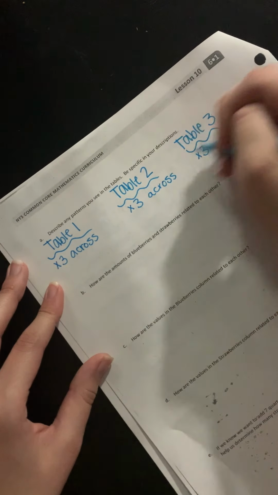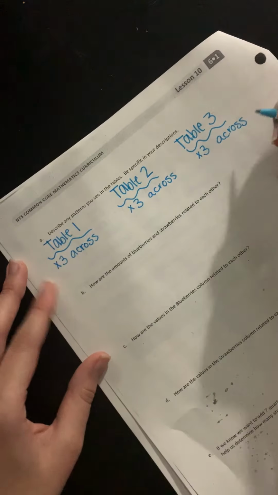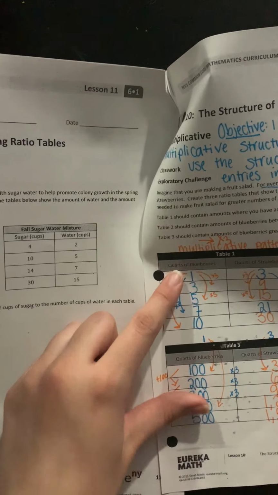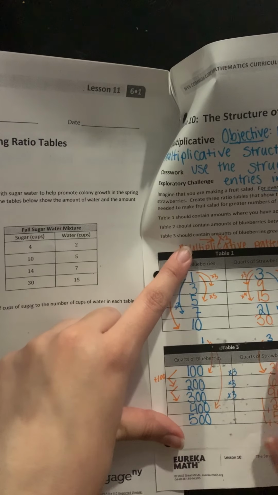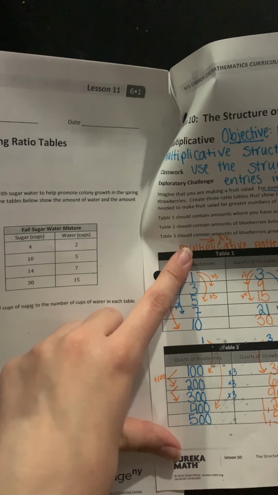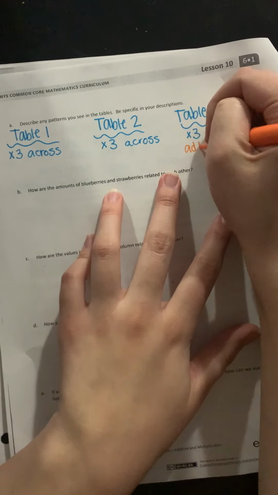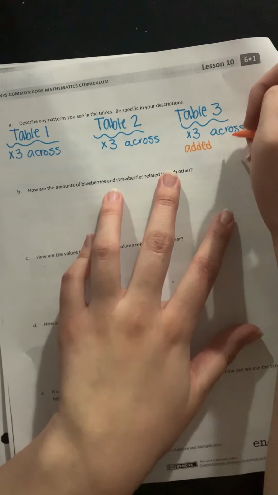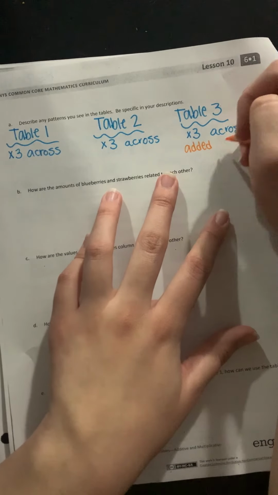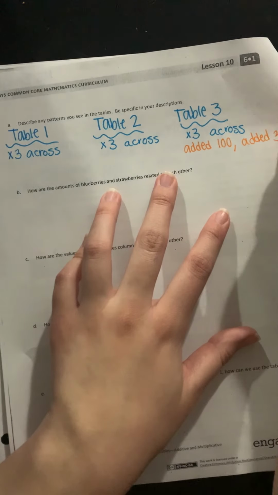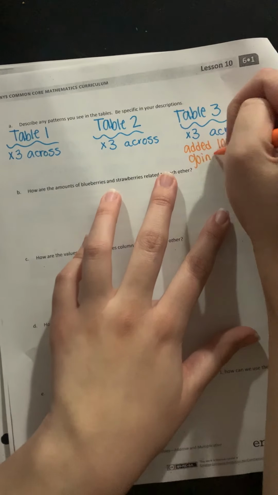But there was another pattern that we saw in each table, and so that was in table 3, we added 300 and 100 down each column. So we multiplied going across, and we added 100 and added 300 going down.